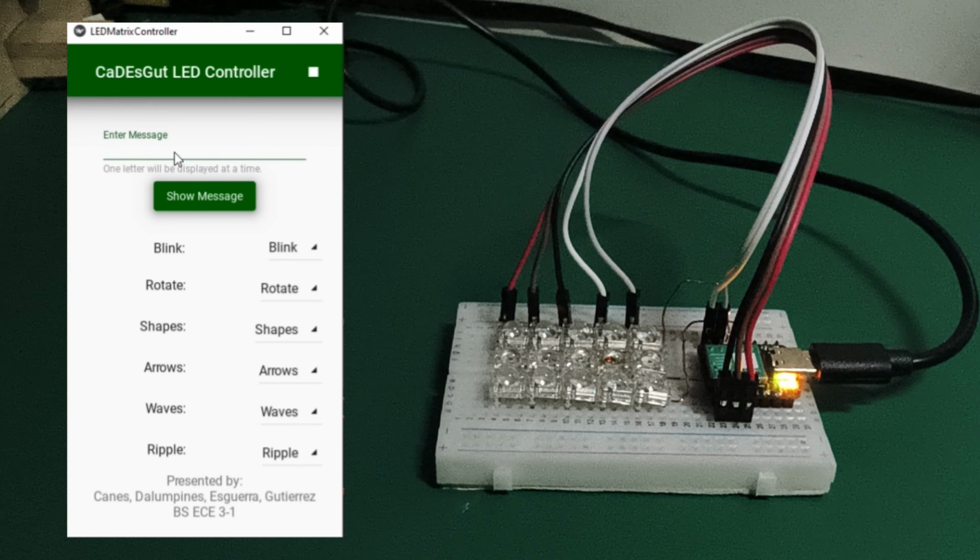So for our shapes, we have rectangle, square, and diamond. We won't be going through all of them. We'll just press, say, rectangle and show you what happens. Here you can see that all of the 15 LEDs are lighting up as expected. And say we'd like to see the square variation. Here you can see that only the 3 by 3 LEDs in the middle are lighting up.